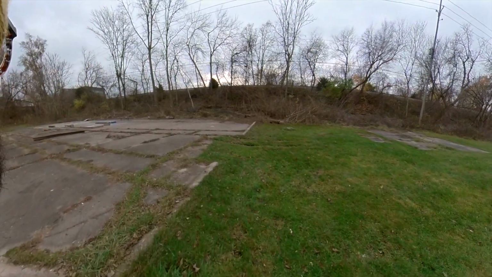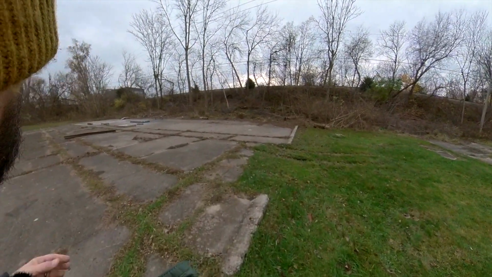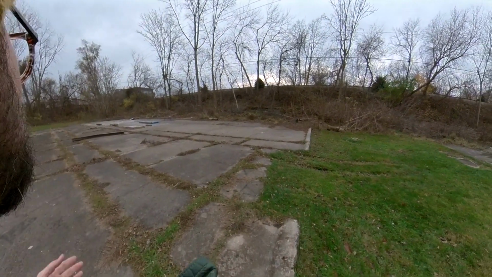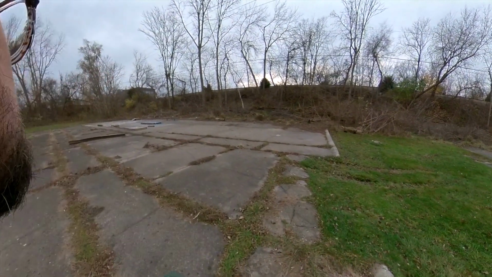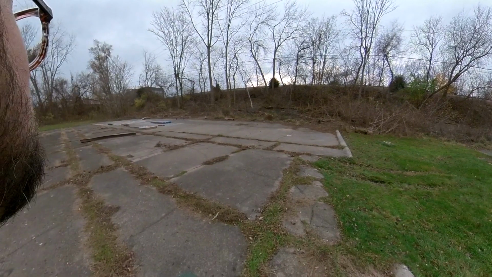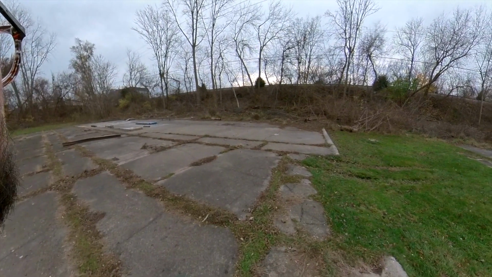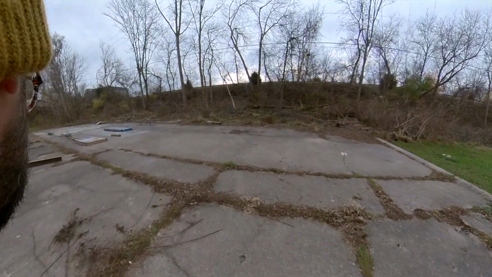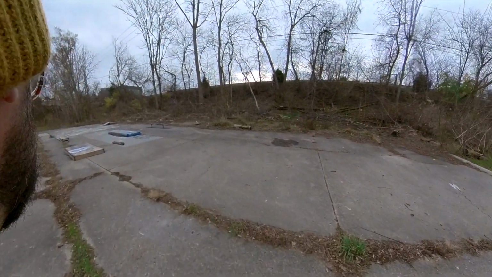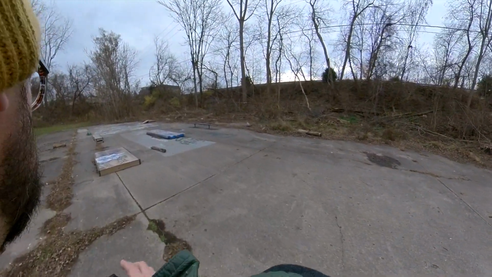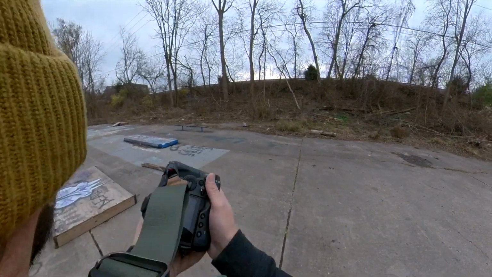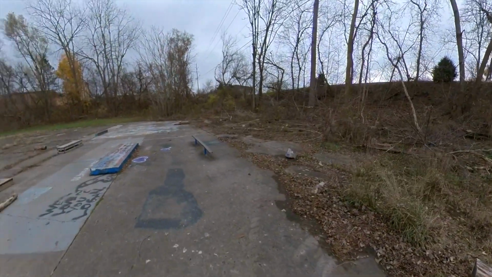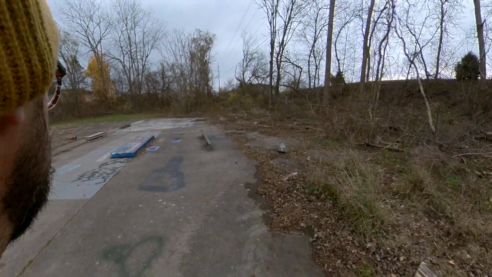Really wanted to use some of these lines of overgrowth to lead toward a subject, but the problem is that in this scene there isn't really much of a subject to speak of. It's kind of a bummer because there's some cool colors on the ground with the little bit of graffiti. Wonder if I can use perspective to my advantage here. Here we go.